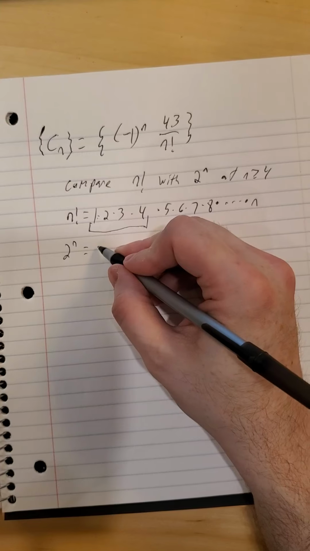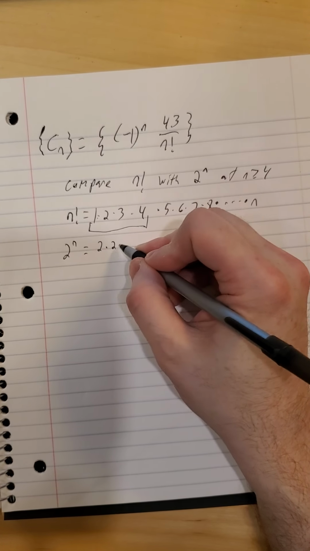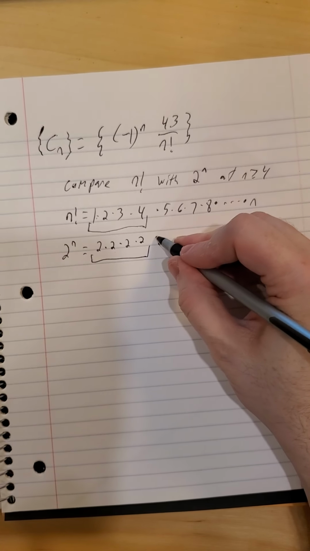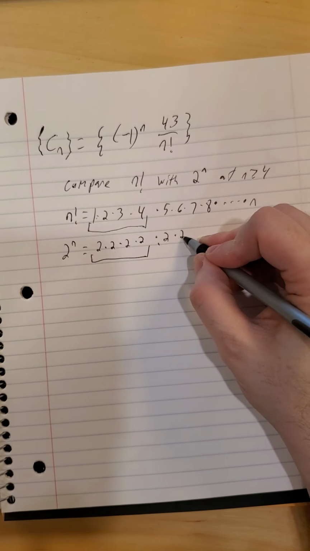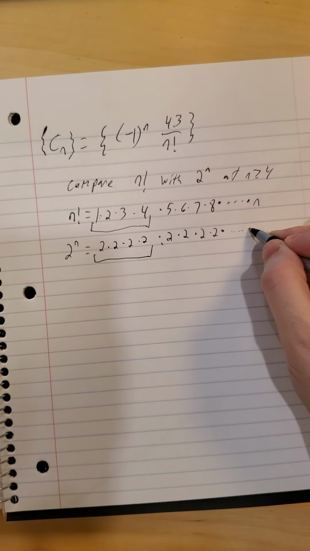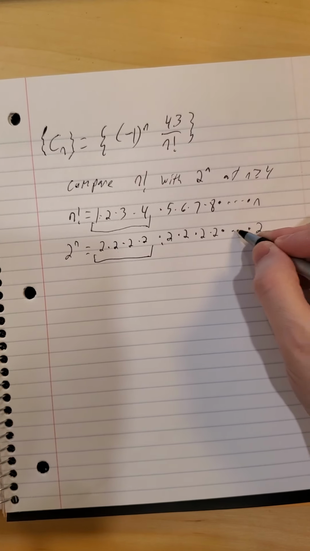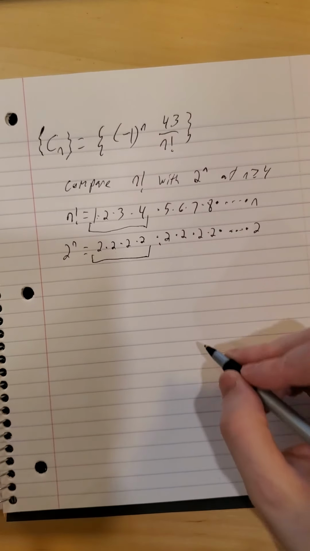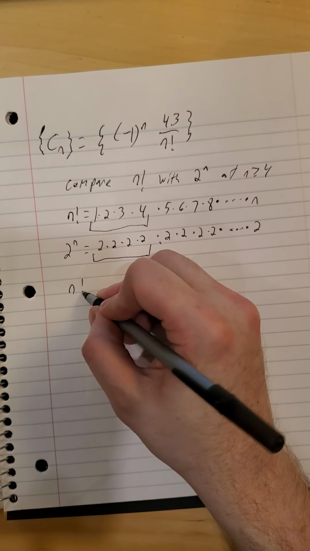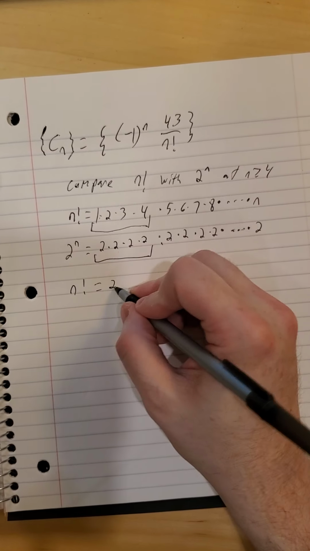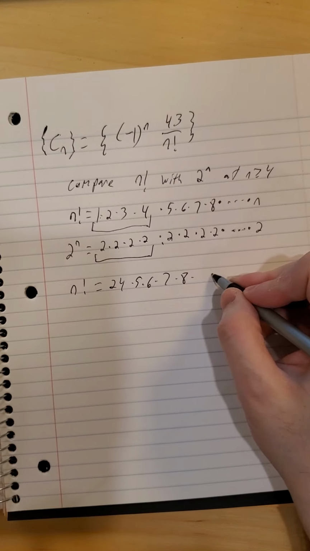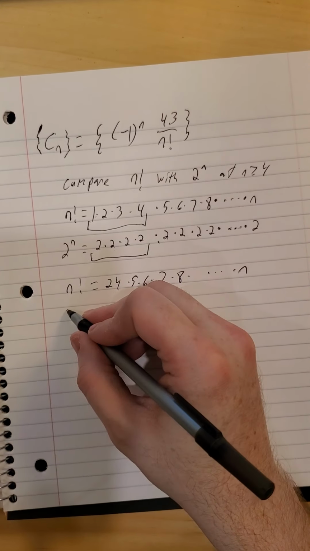2 to the n, 2 times 2 times 2 times 2. There's our first 4. And then times another 2, times another 2, times another 2, times another 2, times another 2. So n factorial, 24 times 5 times 6 times 7 times 8 times etc. times n, 2 to the n.